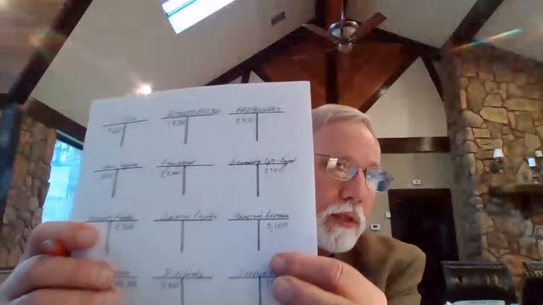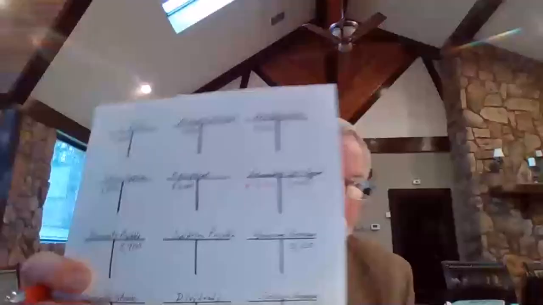reduction to the liability unearned revenue. So find unearned revenue right here. It's got a balance of $3,100. We're reducing it. The adjusting entry debits that account for $2,100, the amount of work performed. Okay.